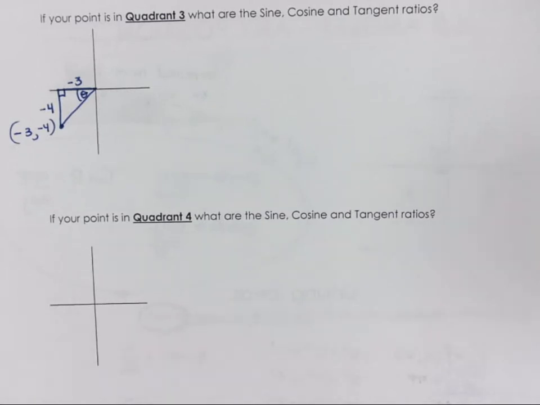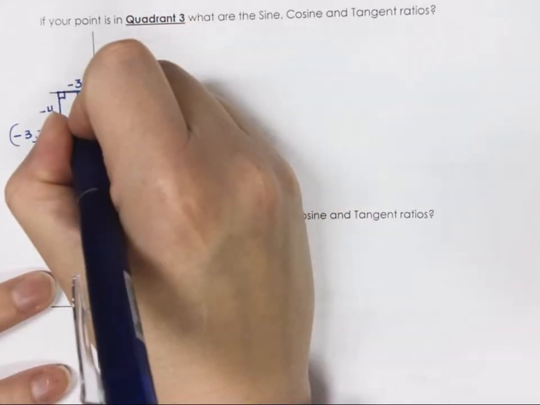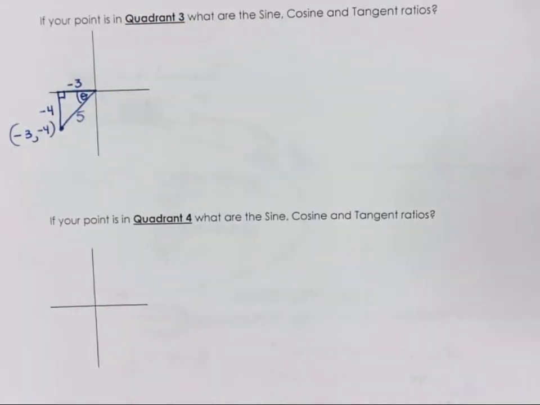It's hard when people are all processing faster, but I drop the negative right away when I'm doing it in my head. Okay, I got 3 squared, that's 9. 9 plus 16 is 25. The square root of 25 is 5. And we know the hypotenuse is always positive. Okay, all right, that's good, everybody.